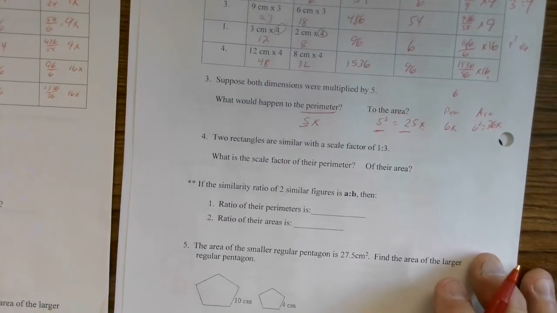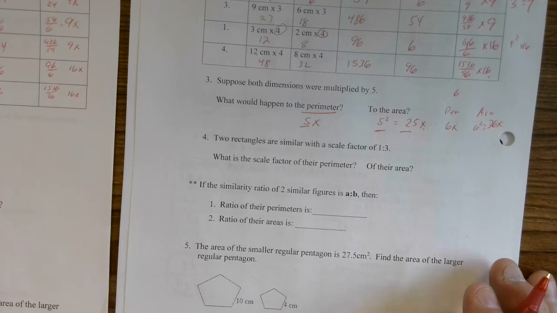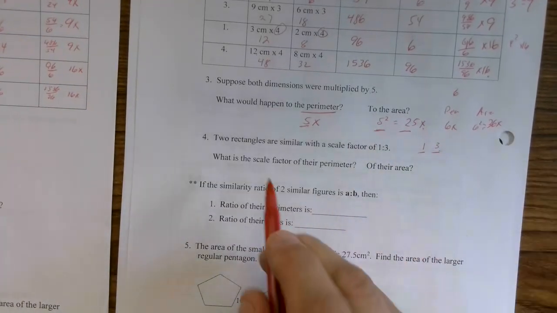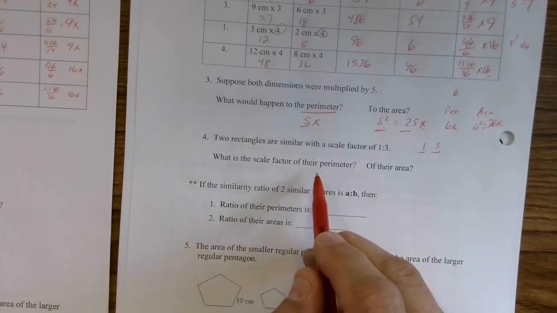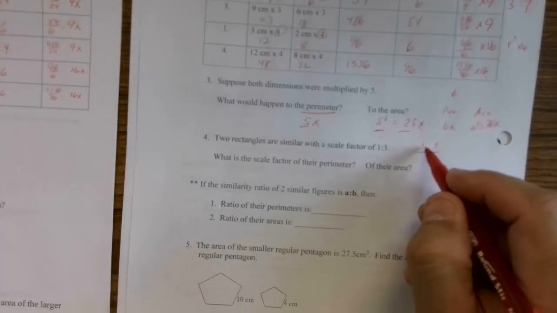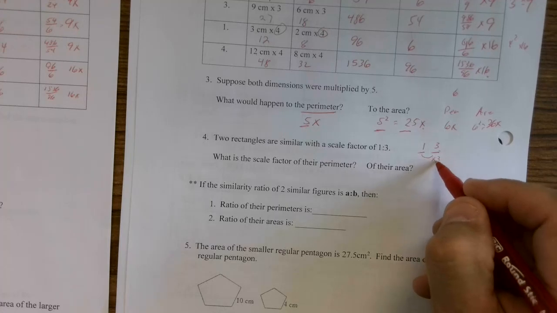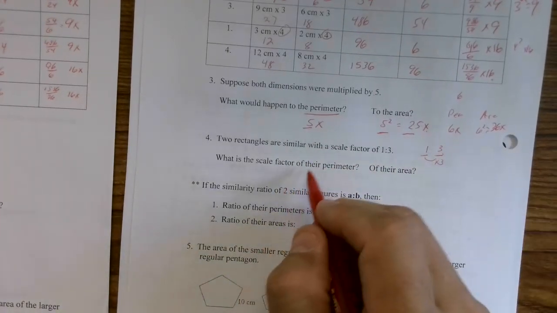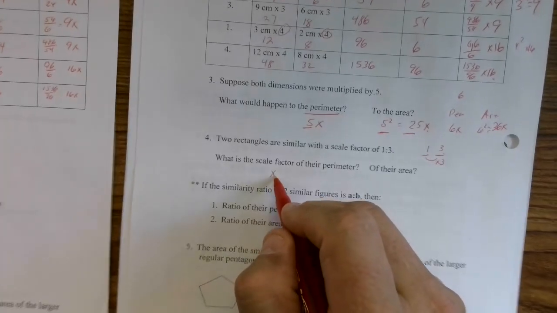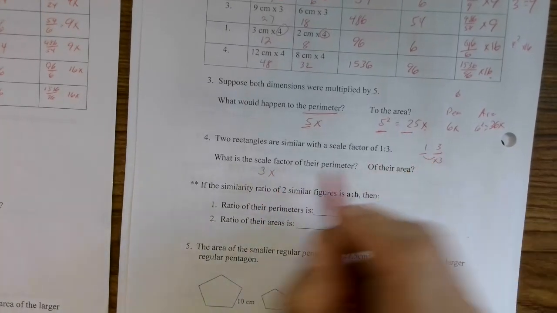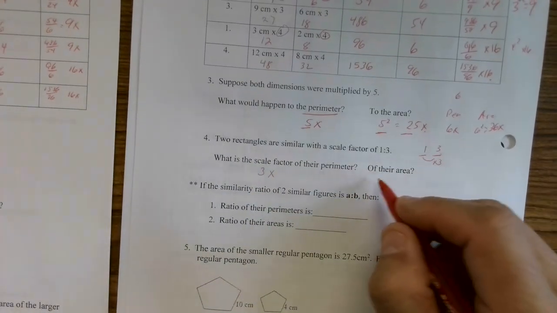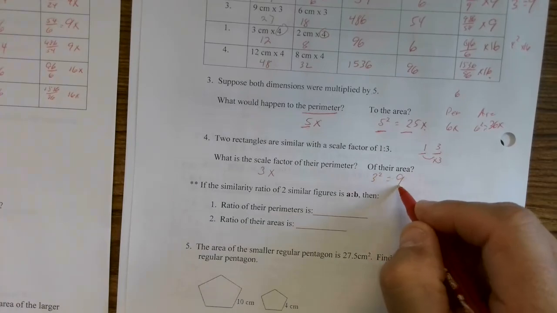So 2 rectangles are similar with a scale factor of 1 to 3. So it means their sides are 1 to 3. What is the factor of their perimeters? Well, 1 to 3, this is basically 3 times bigger. So if one side was 1, the other side would be 3, and the perimeter of the bigger one would be 3 times bigger. What about the area? Well, we've got to take 3 squared, or 9 times bigger.